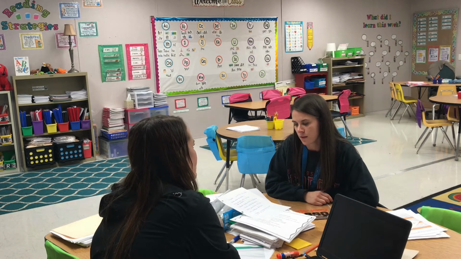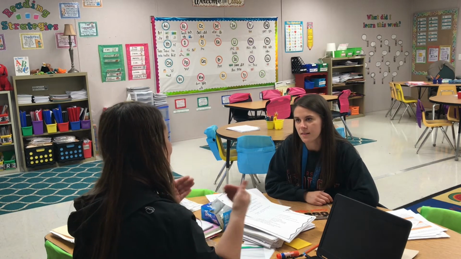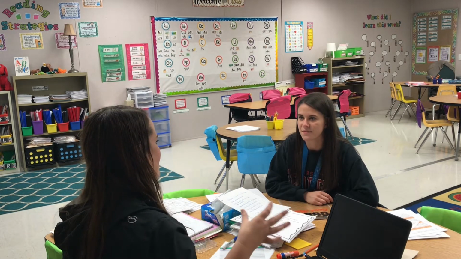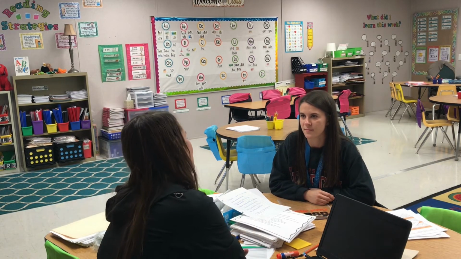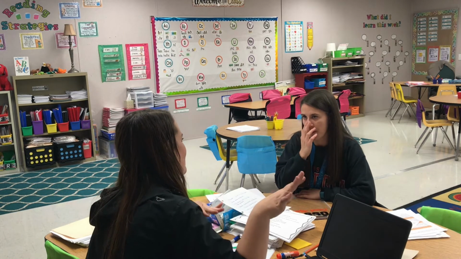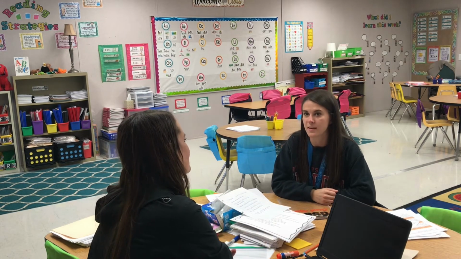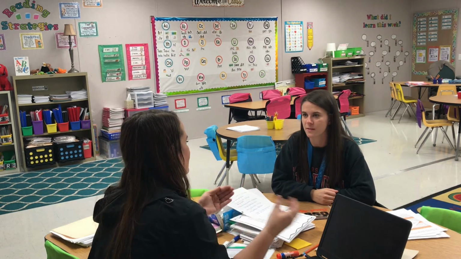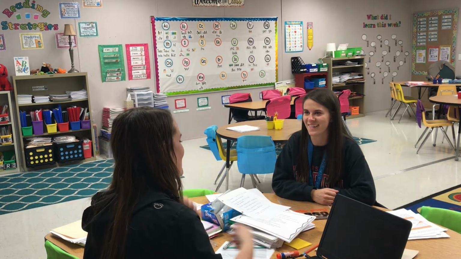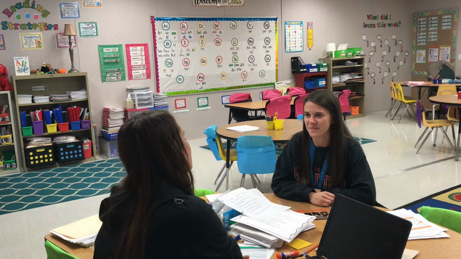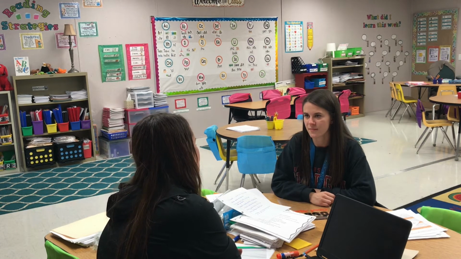I know partner talk we're still working on too. We're kindergartners, so it's just getting them to know exactly what to do. That's a goal of mine to keep working on with them, because I know in the other grades they'll be doing that a lot more. Getting them to learn how to talk with their partner and take turns is a good part, because they want to shout over each other and not talk about what they're supposed to do. So that's something I plan to work on too.